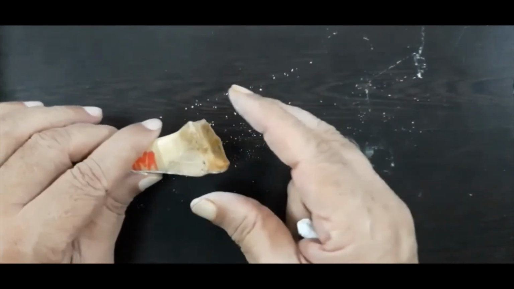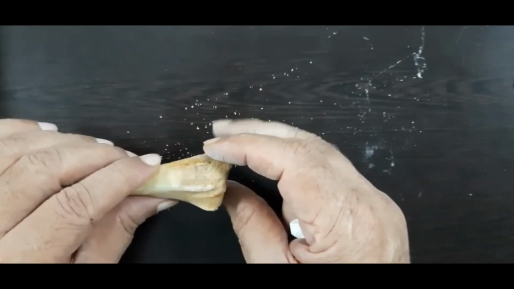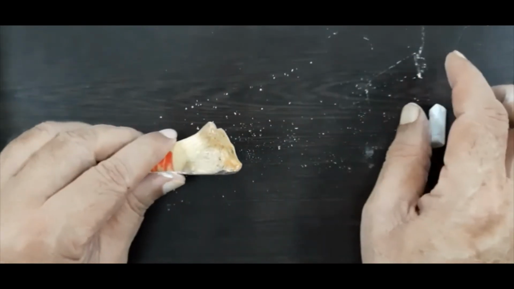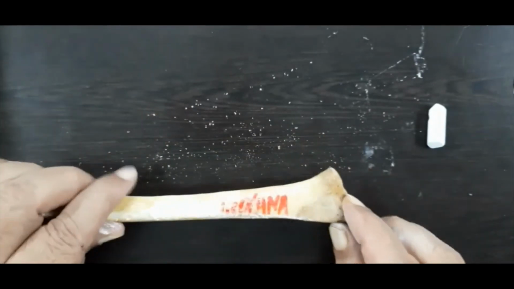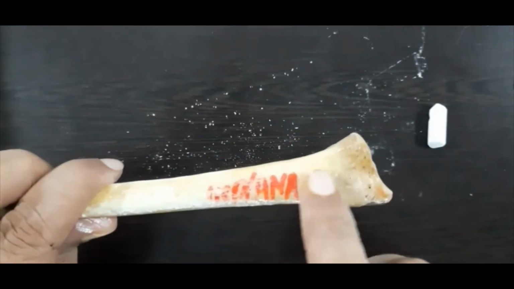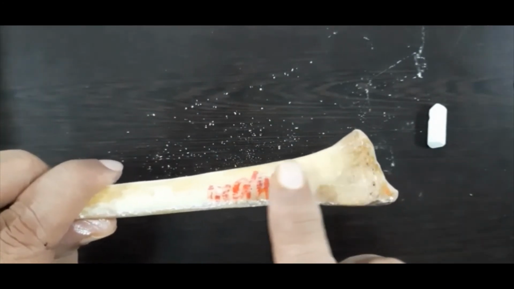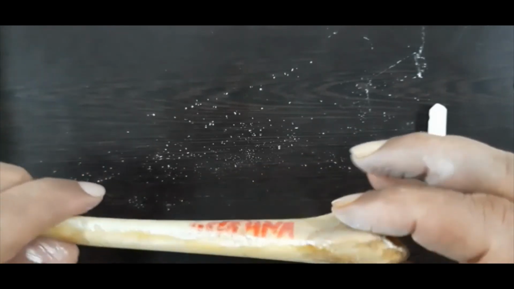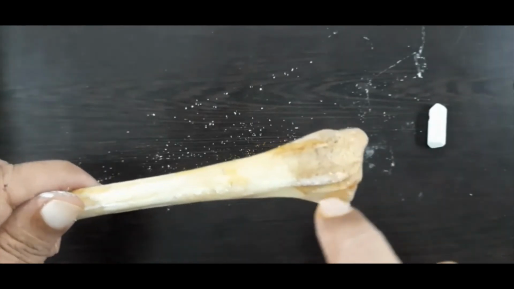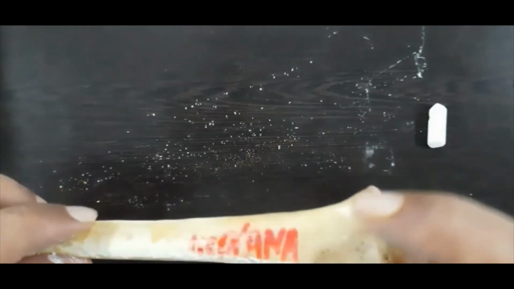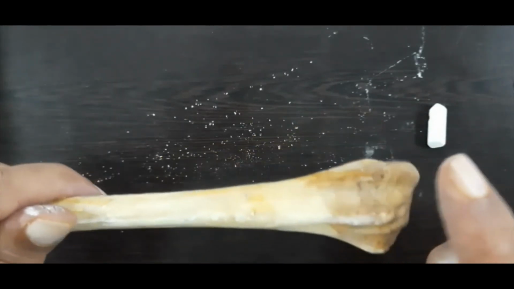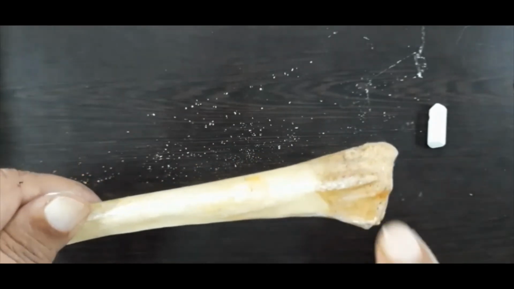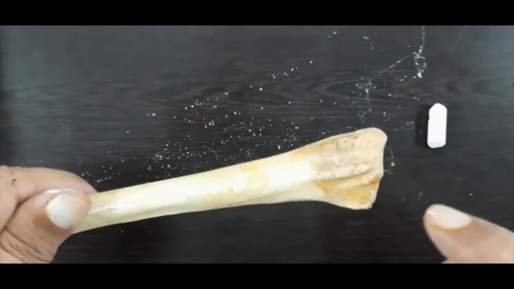It is an expanded end, as we have learned already, and it has many surfaces. See here, on the lower end, this is the anterior surface which is quite smooth. And then just opposite to this will be the dorsal surface, where the posterior tubercle is present.